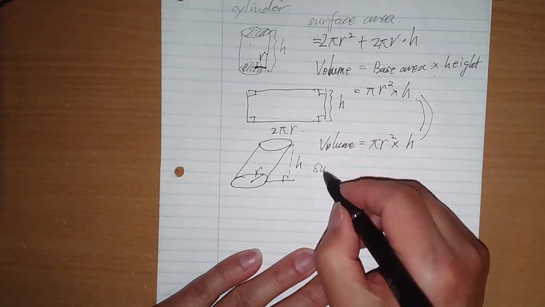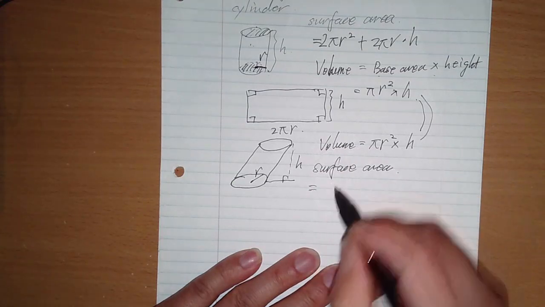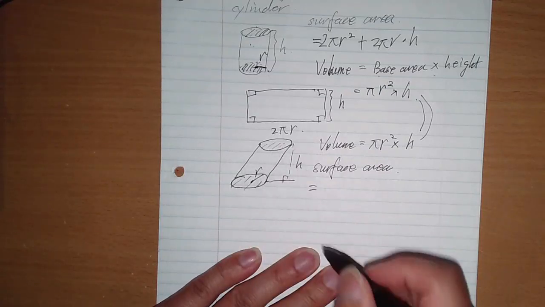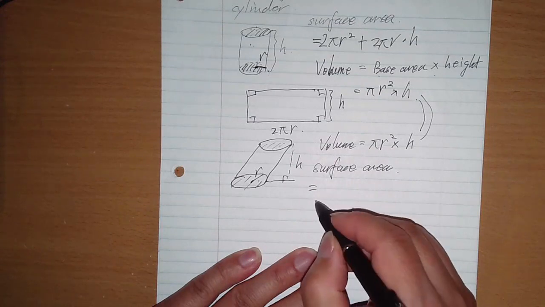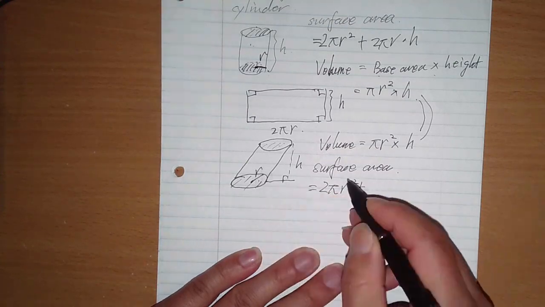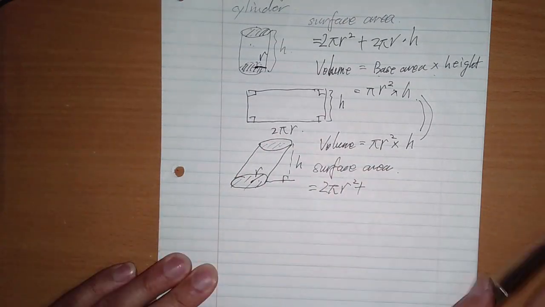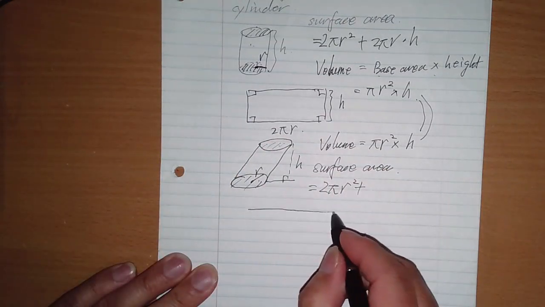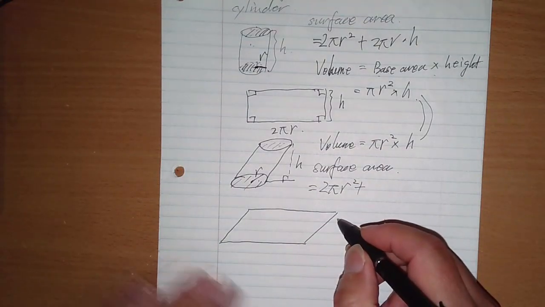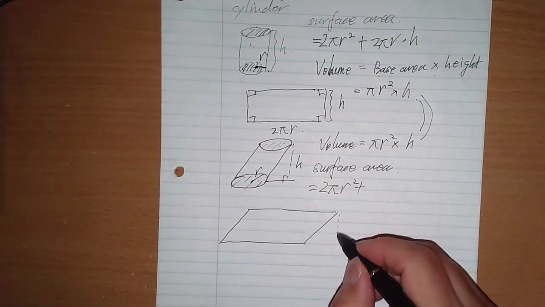But what about the surface area? The surface area again is the bottom area plus the top area plus the side. The bottom and top are exactly the same, so it's going to be pi r squared times 2. But what about the side? Again, if we use the scissors, cut right here, and then expand it, what we have is something like that, a parallelogram.